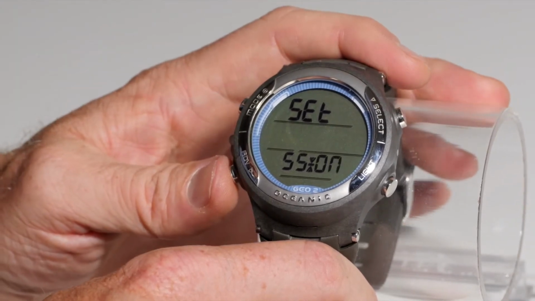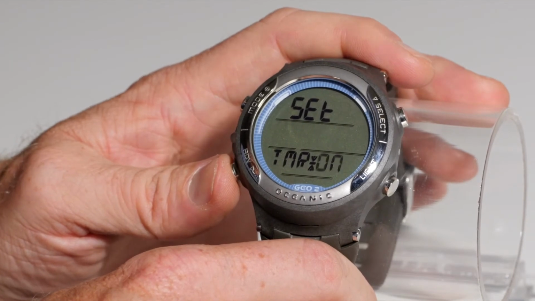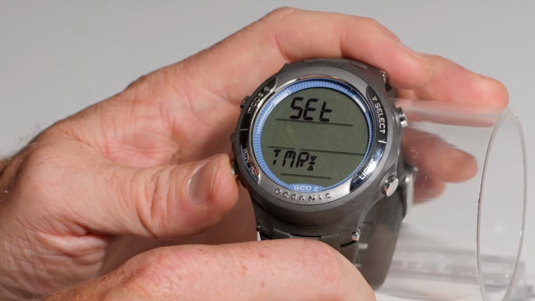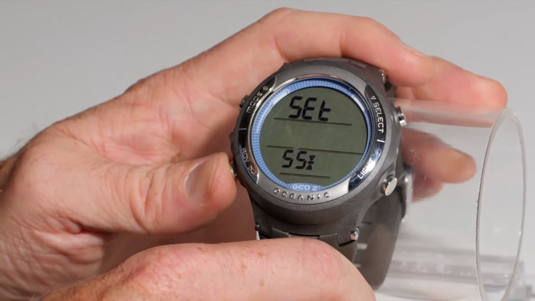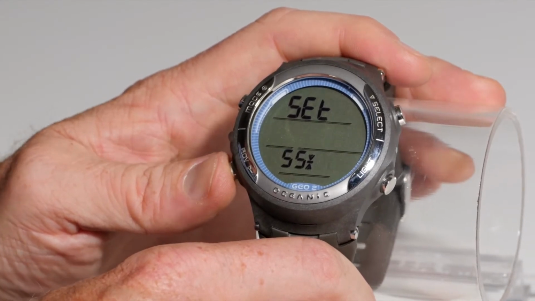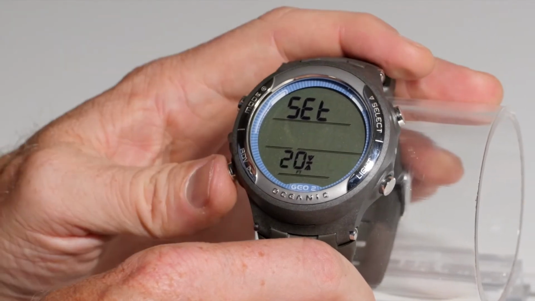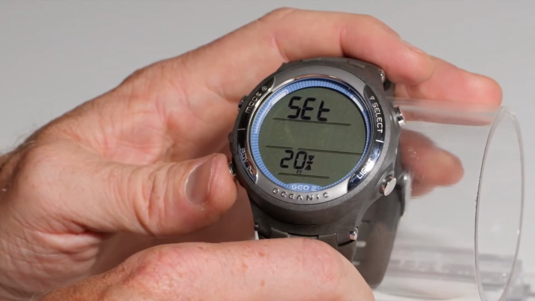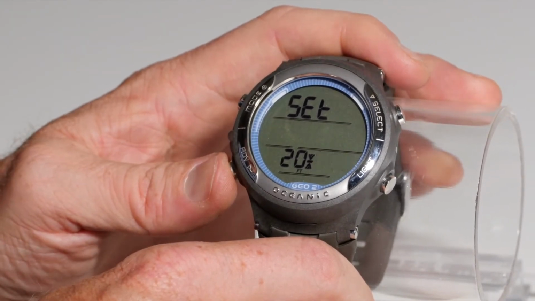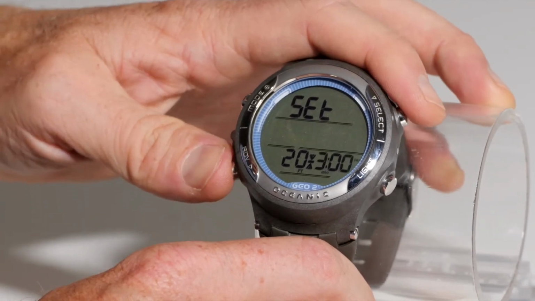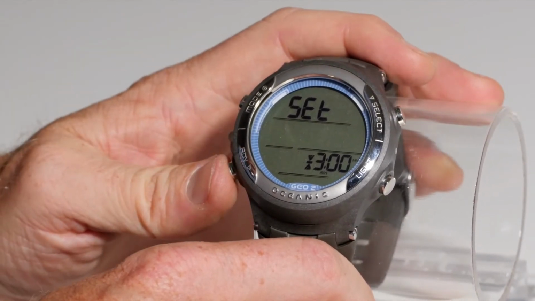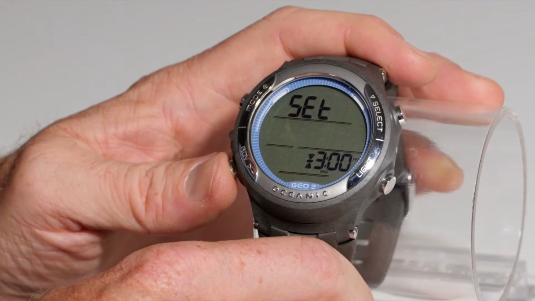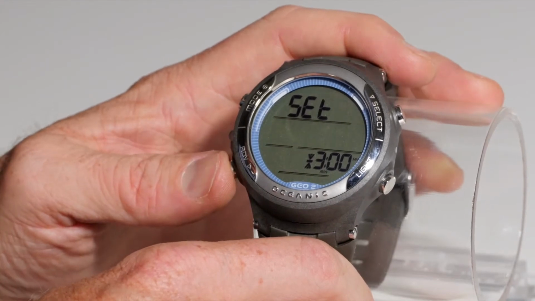Safety stop can also be turned on. You can set it up as a timer as opposed to a 3-minute countdown timer. It will count up. You can turn it off. If it's turned on, you can change the settings from 3 minutes to 5 minutes. And you can change the stop depth from 20 feet to 10 feet to 15 feet.